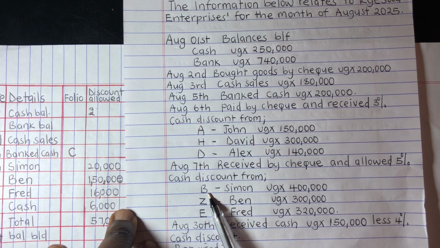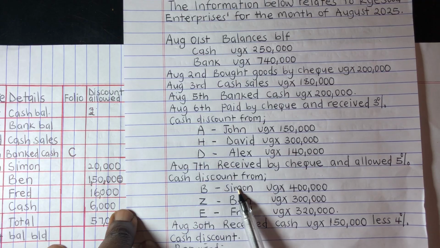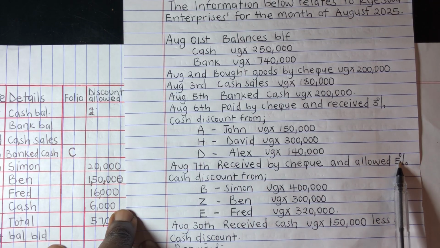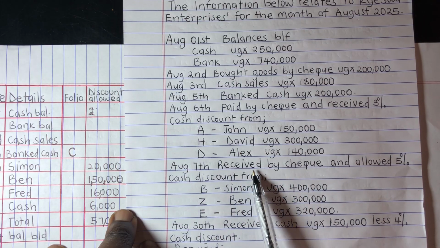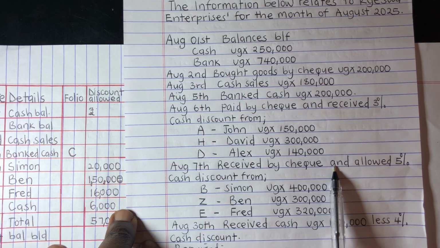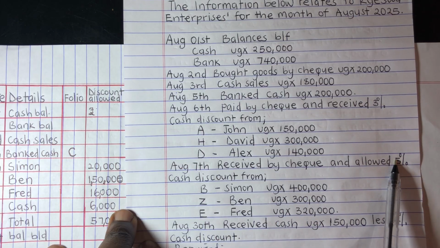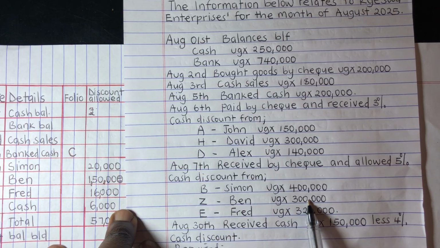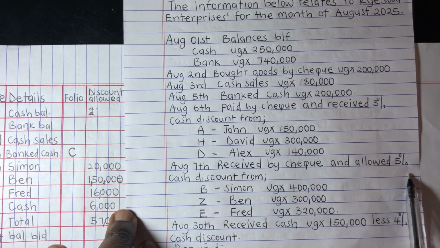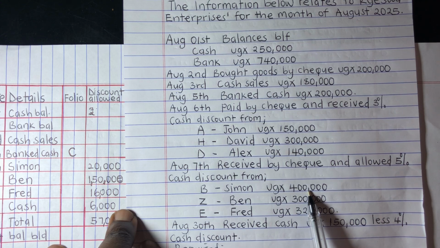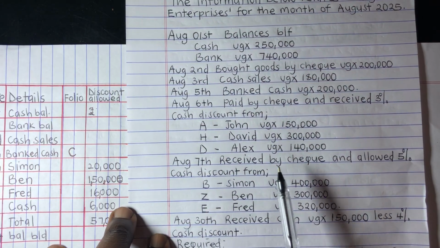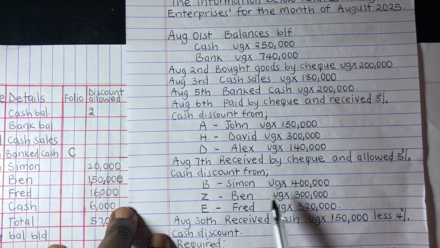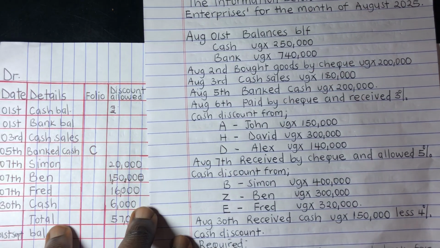So Simon, he received 400,000 from Simon, but he gave him a discount of 5%. So what we do, if the business received a check, meaning he was receiving money, but then he allowed a discount, so we are going to apply this 5% on all these amounts of money, as we have done here. So it is 5 over 100 times 400. He is receiving a check, meaning he's gaining money. So we are going to post this on the debit side, but he allowed a discount to these people.